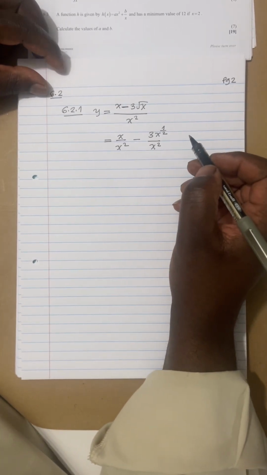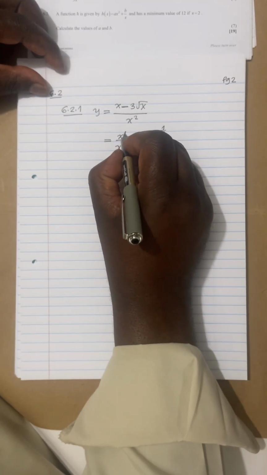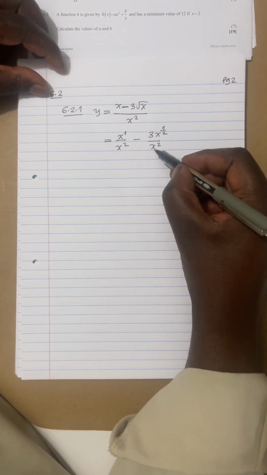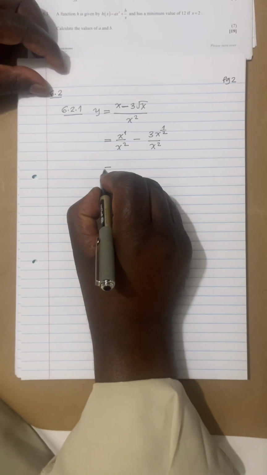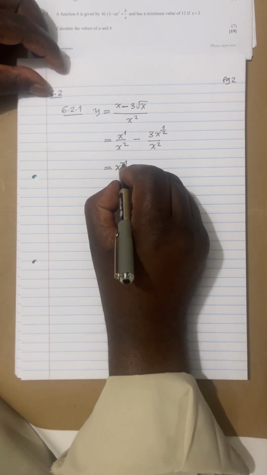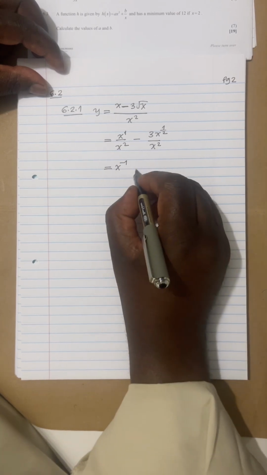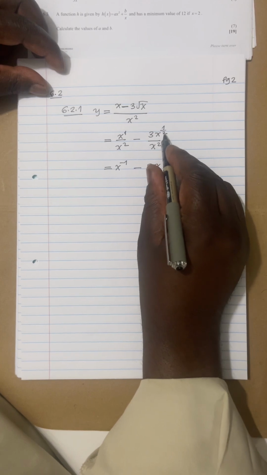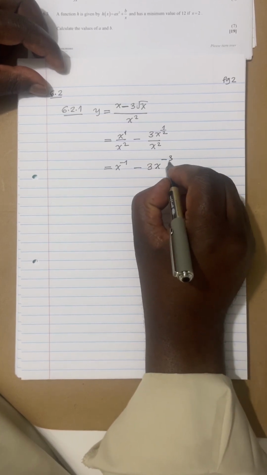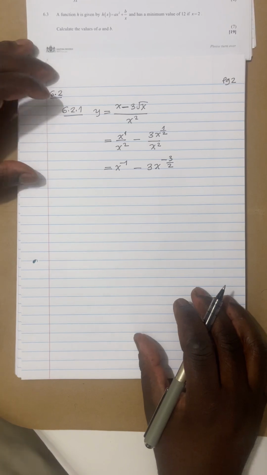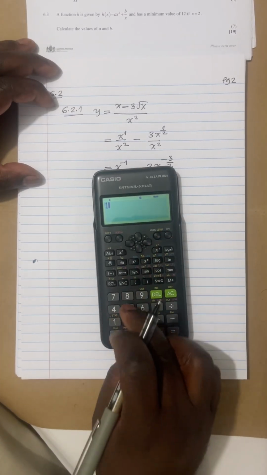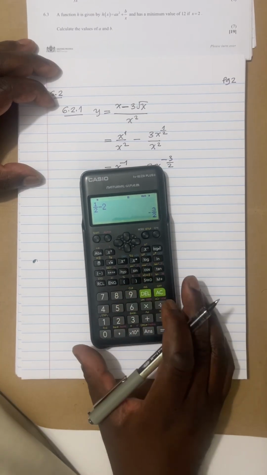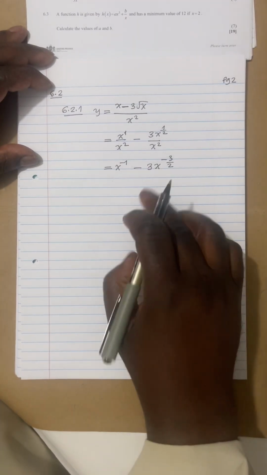And now what we need to do is to understand that there's a power 1 there, and here you have power half, down there power 2. When terms of the same base are dividing, you subtract the powers. So this is going to be x to the power minus 1, because 1 minus 2 is minus 1. And then we have minus 3x to the power half minus 2, which is minus 3 over 2. You can verify that. If you notice, it's exactly minus 3 over 2. So that's what we have.